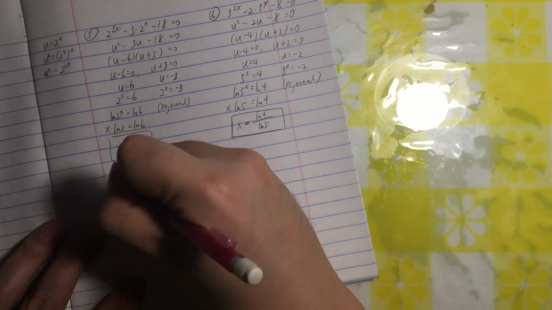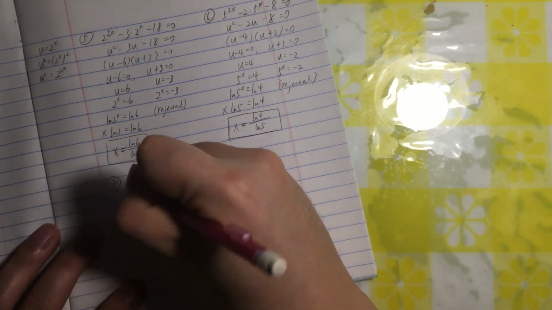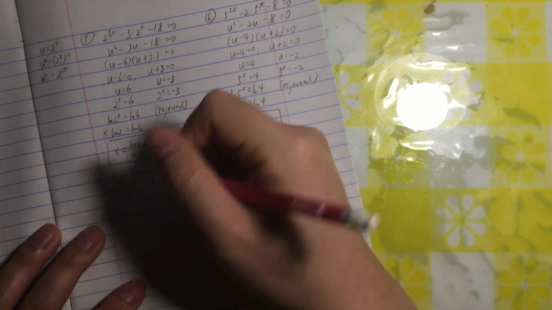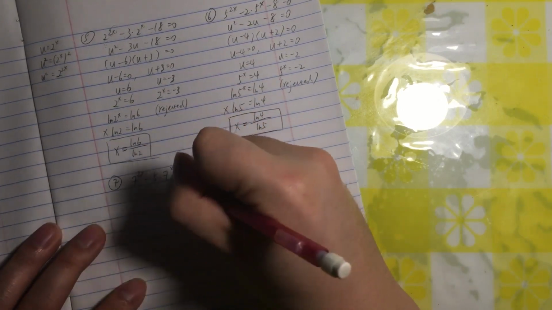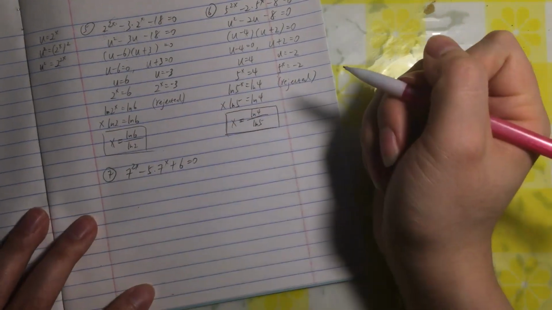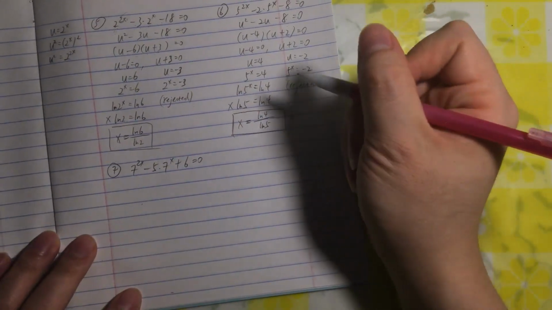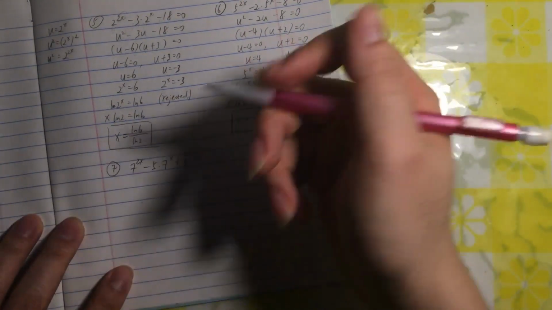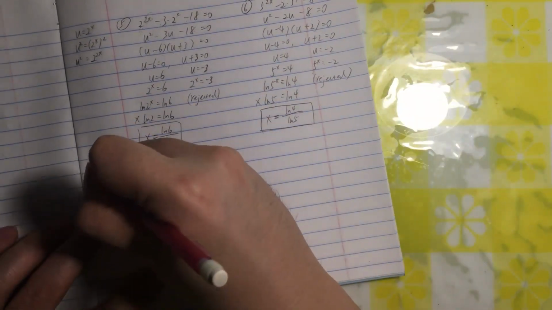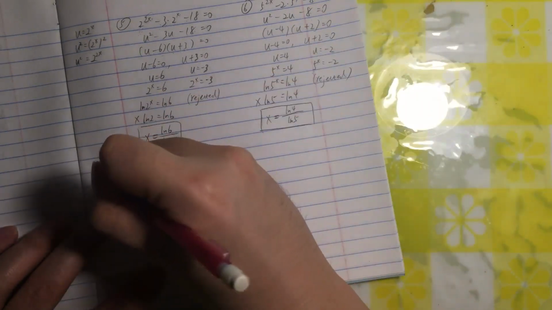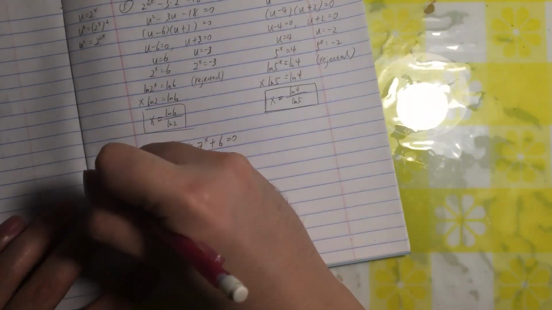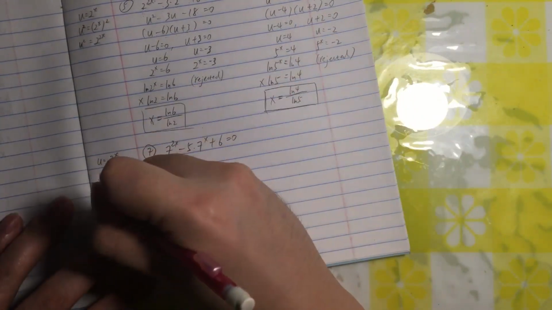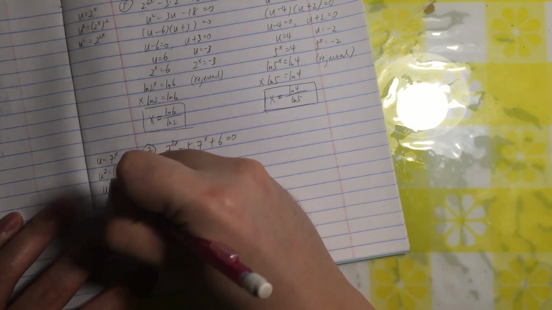Next example. 7 to the power of 2x minus 5 times 7 to the power of x plus 6 equal to 0. How can we solve this equation for x? We can try to do some substitution. Let u equal 7 to the power of x. Then u squared will be 7 to the power of x, squared, which means u squared is 7 to the power of 2x.